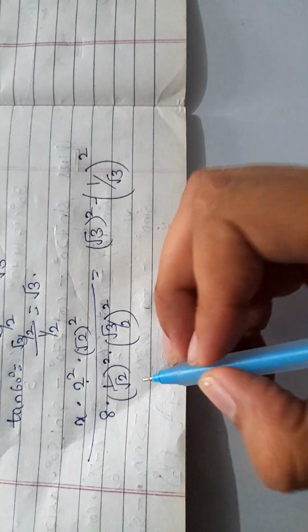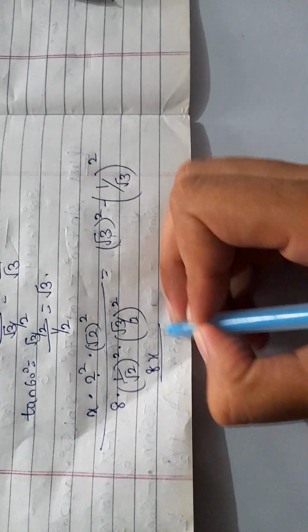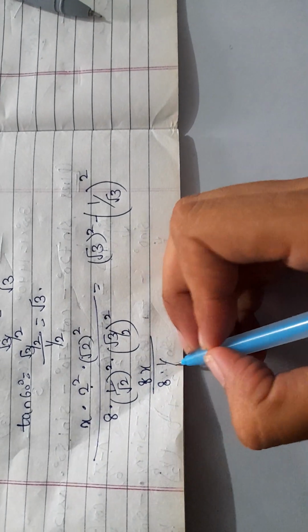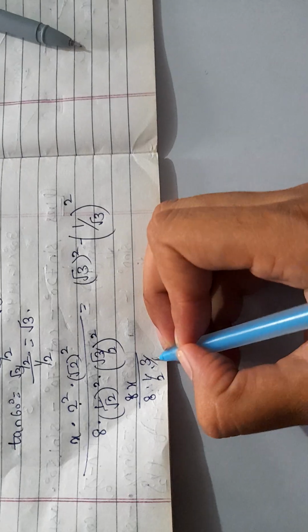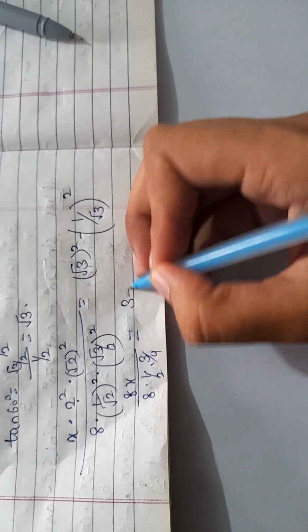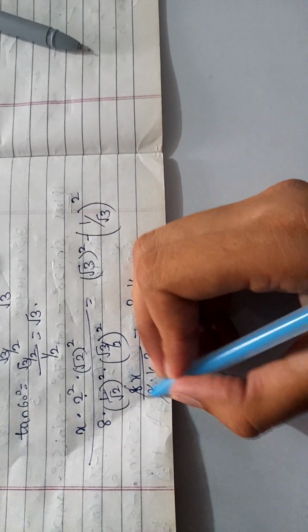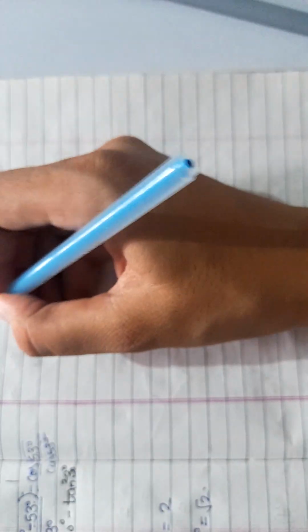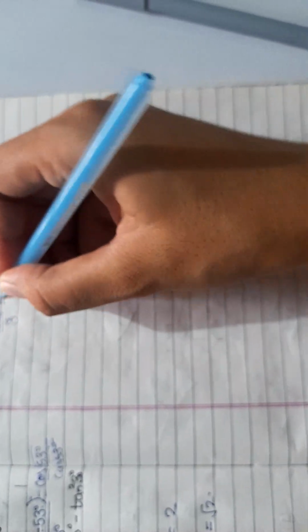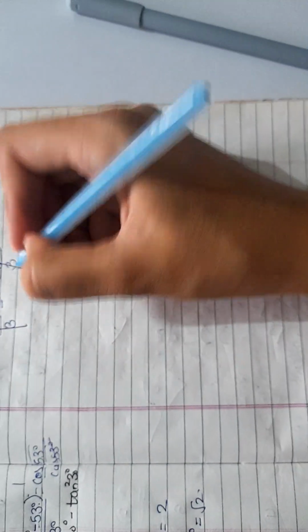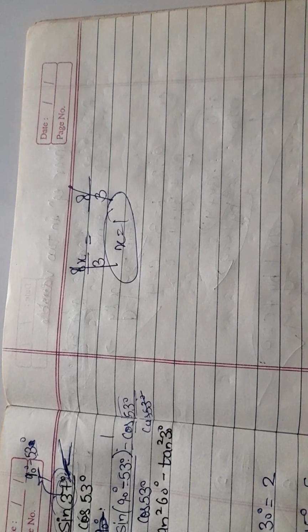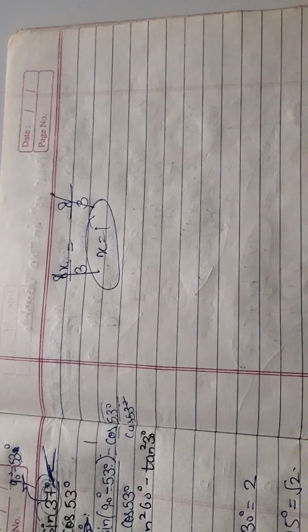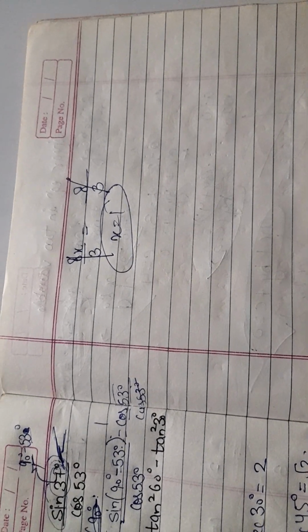4 and 2 is 8x. 8 into 1 by 2 is 3 by 4, equal to 3 minus 1 by 3. We will cut it and we will write it as 8x by 3 equal to 8. We get x as 1. Okay, I think you will have got to understand.